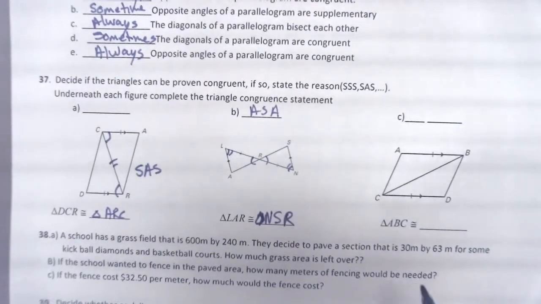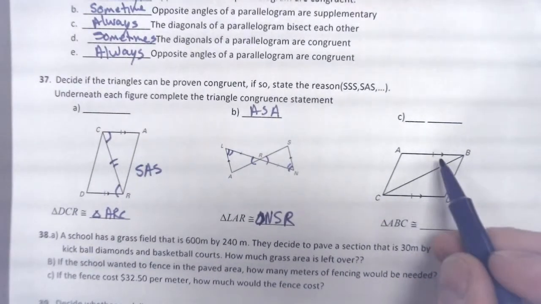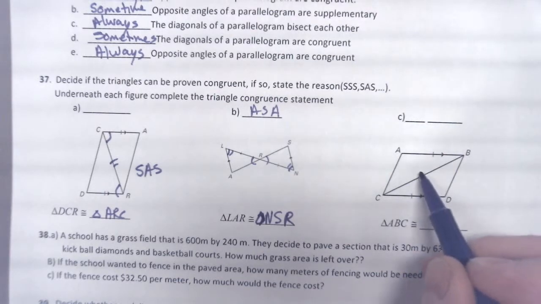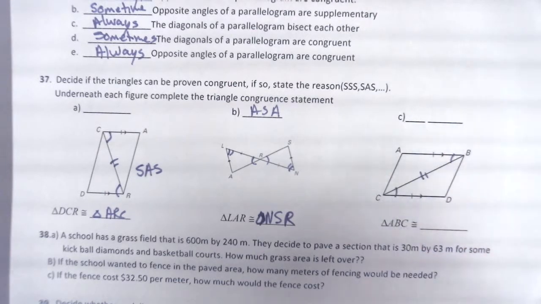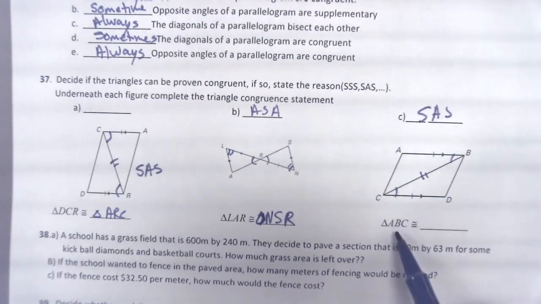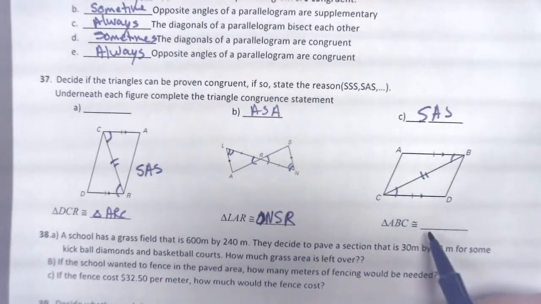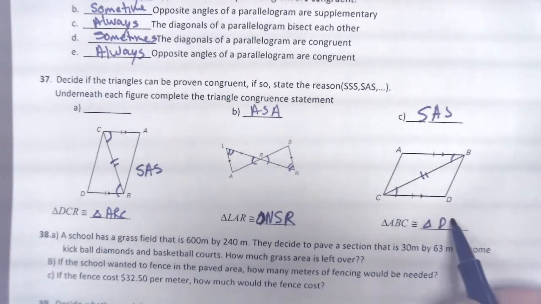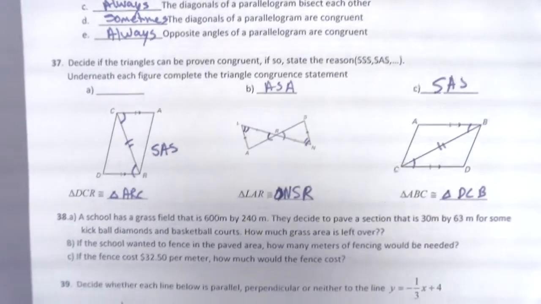On letter C here, same kind of question here. We have the parallel and congruent. We have the shared side there. We have the alternate interior angles there. So we have side, angle, side. And triangle ABC would be congruent to triangle DCB.